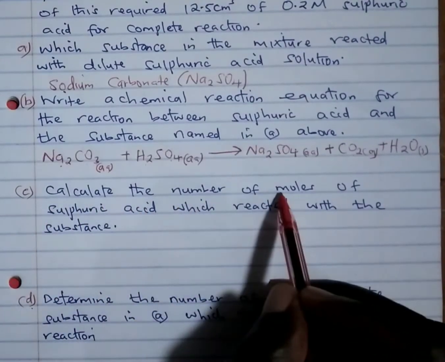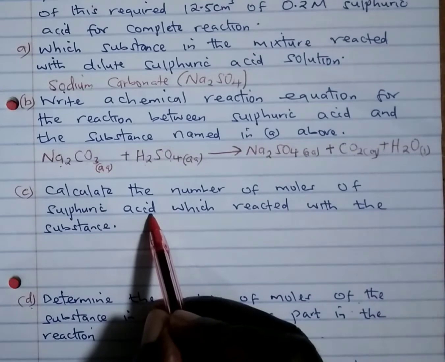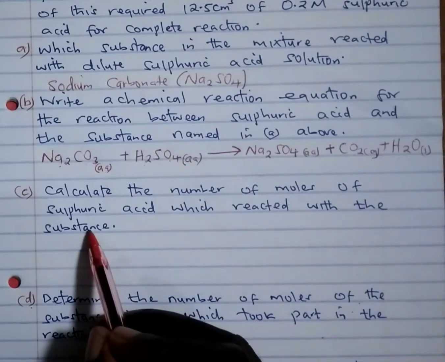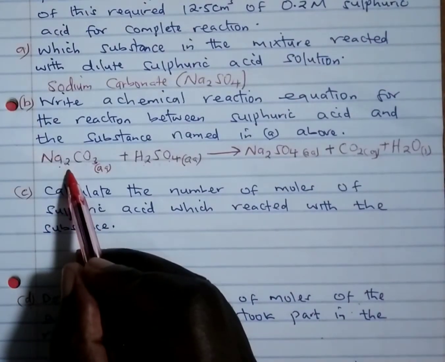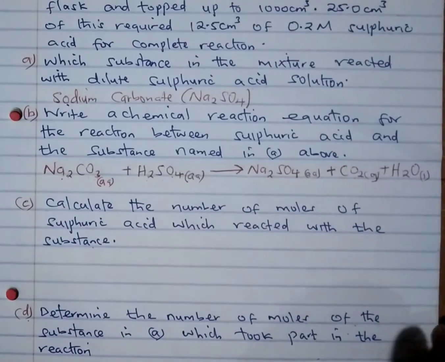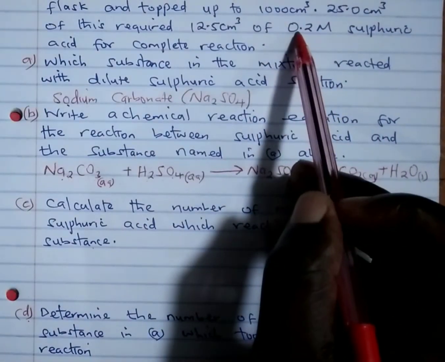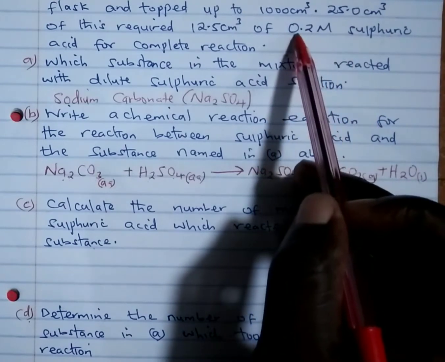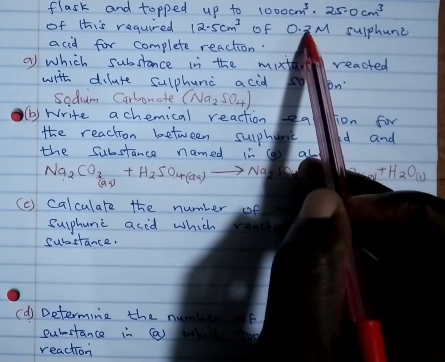Calculate the number of moles of sulfuric acid which reacted with the substance. The substance that we are talking about is sodium carbonate. And from the question, we already know the concentration of sulfuric acid. The concentration of sulfuric acid is 0.2 molar.